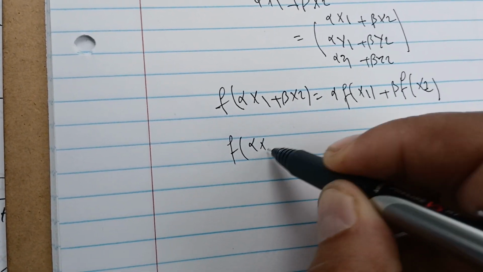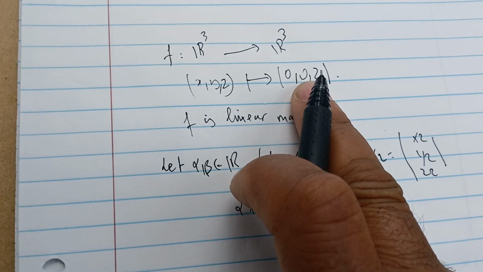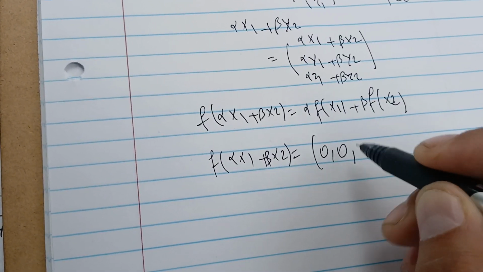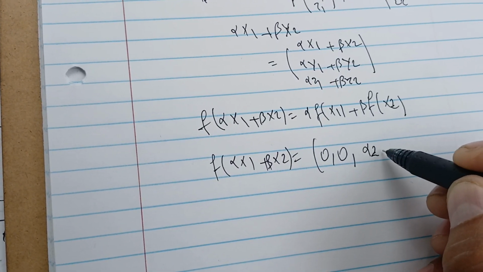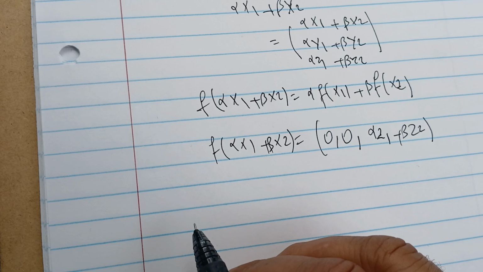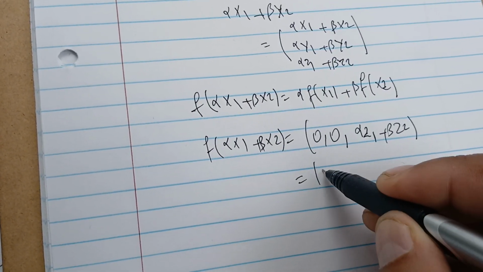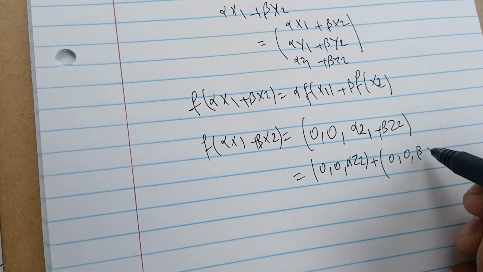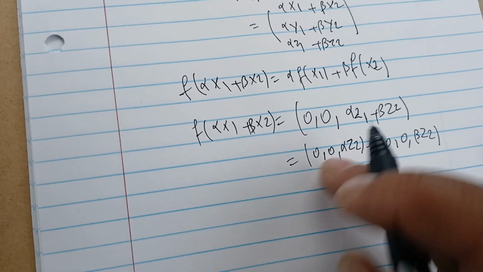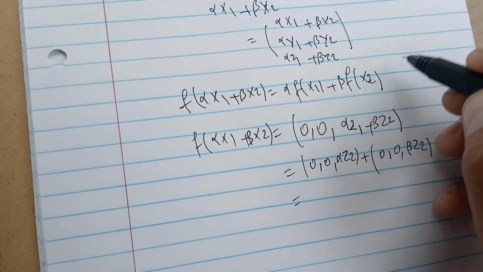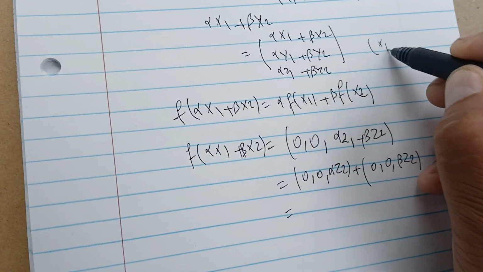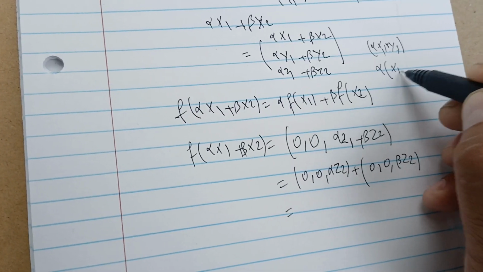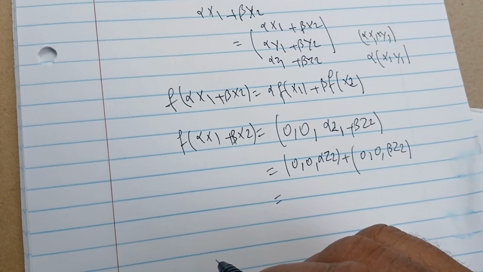So f of alpha x1 plus beta x2, by definition, is going to give us the third component of this vector. So it's going to be (0, 0, alpha z1 plus beta z2). This vector can be written as (0, 0, alpha z1) plus (0, 0, beta z2). And also we can take the alpha outside, because you know that if you have a vector, let's say you have (x1, y1) and you multiply by alpha, you can take it out.